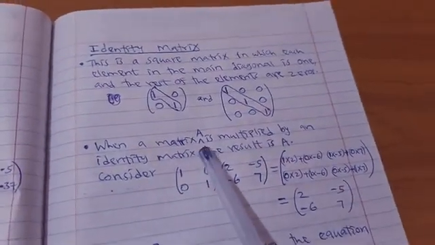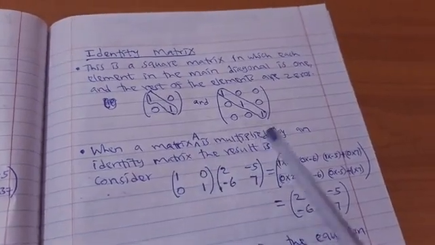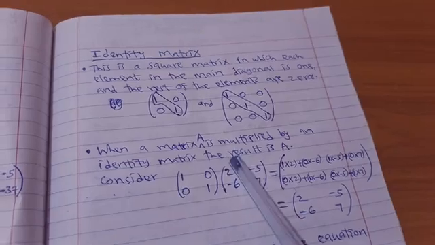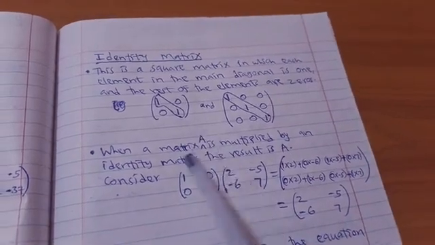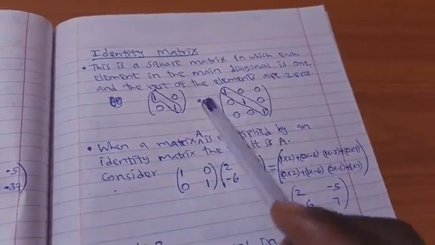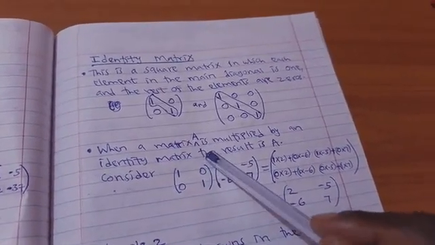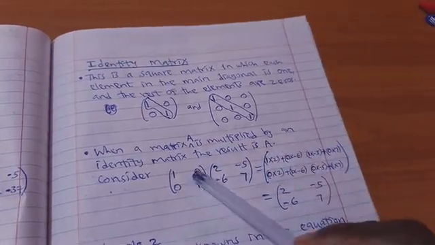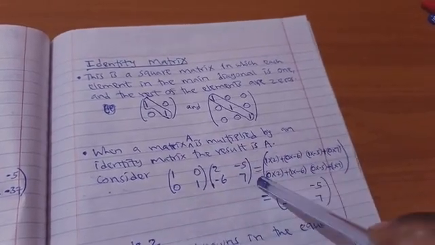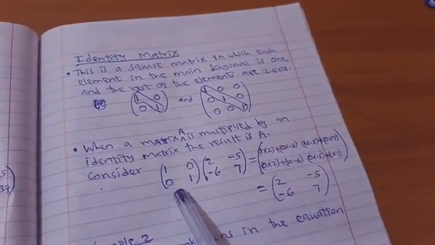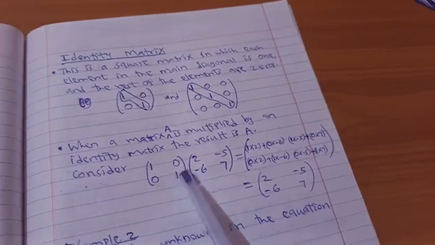When a matrix A is multiplied by an identity matrix, the result is A. It means an identity matrix does not change or alter any term of a given matrix. It is like multiplying a number by 1. 2 times 1, you get 2. 1 times 2, you get 2. 1 times 10, you get 10. Therefore, an identity matrix behaves as the numerical number 1.